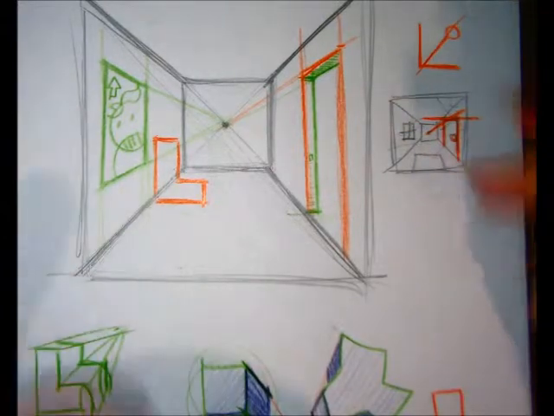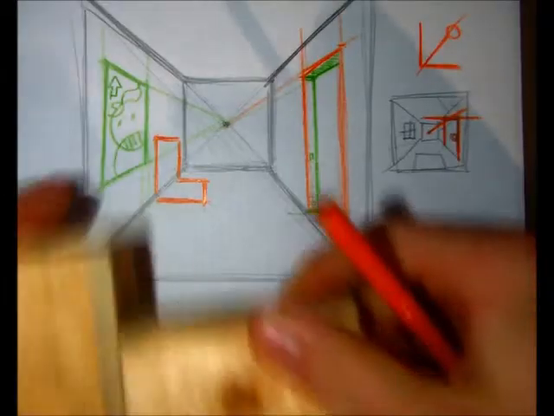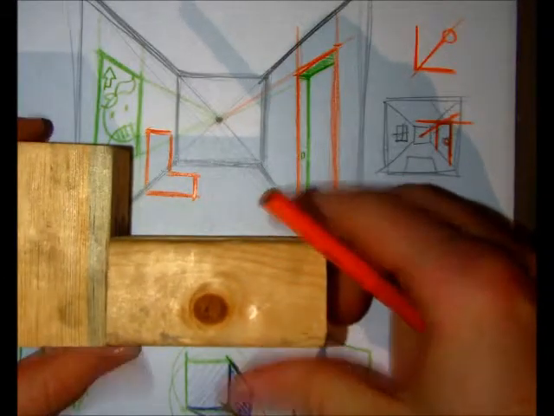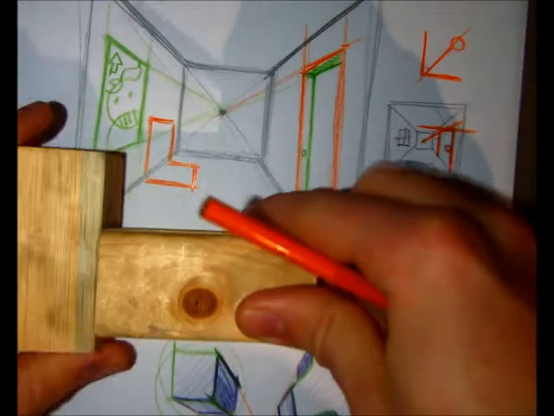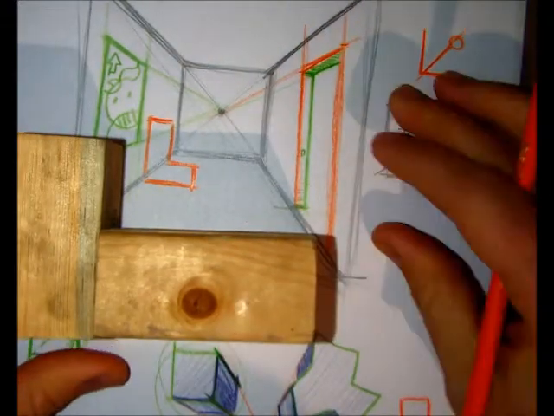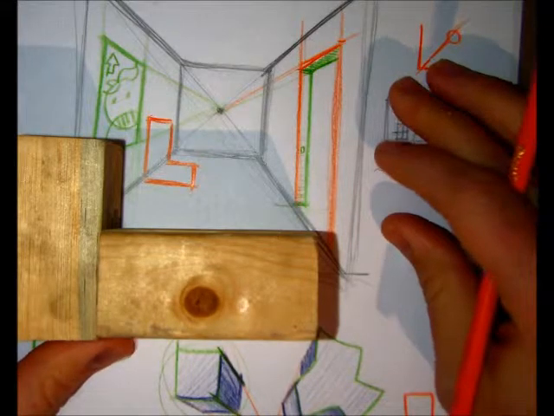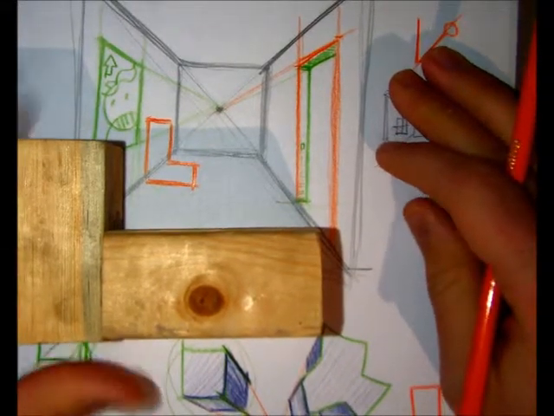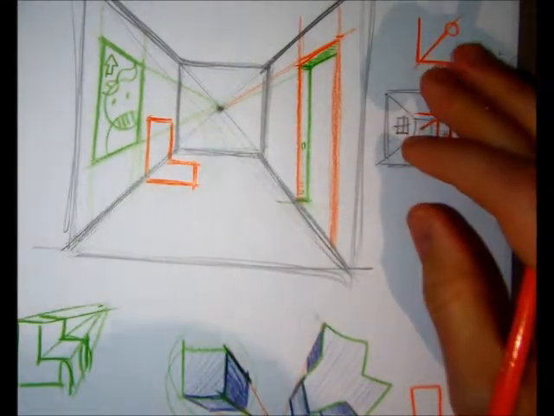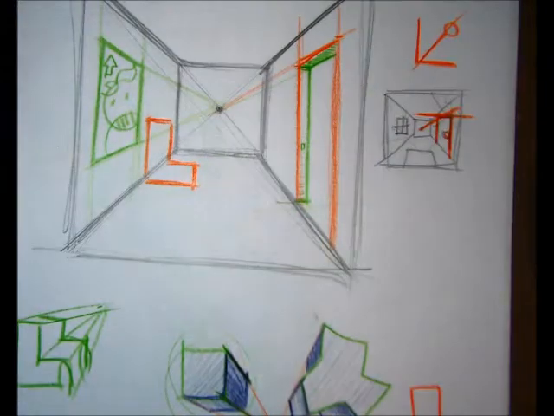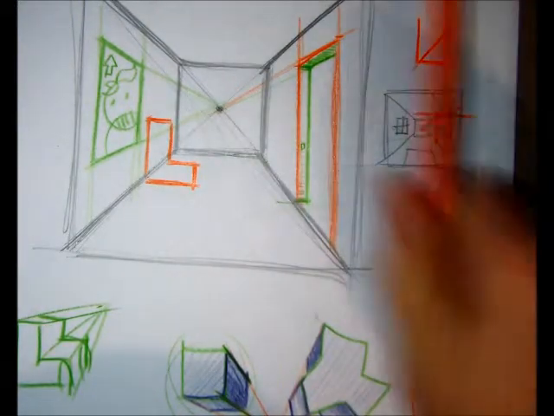I'm going to use those lines to figure out the height and width of my chair or couch. So again, imagine we're looking at just the flat side of this couch. We don't see any depth, just that flat edge.